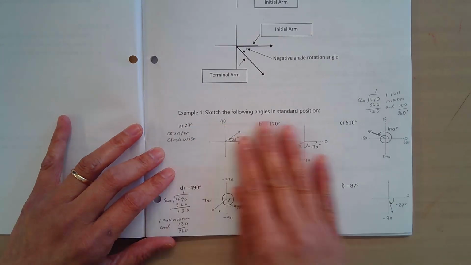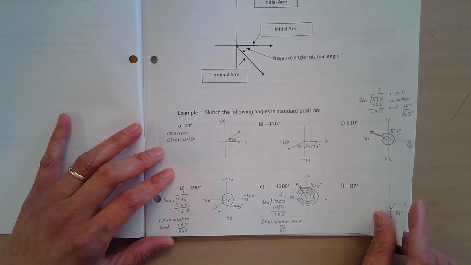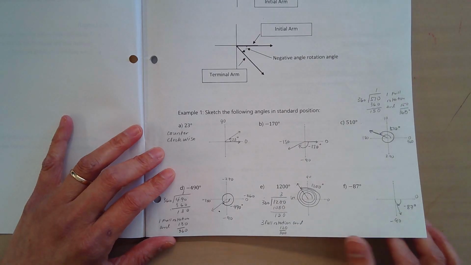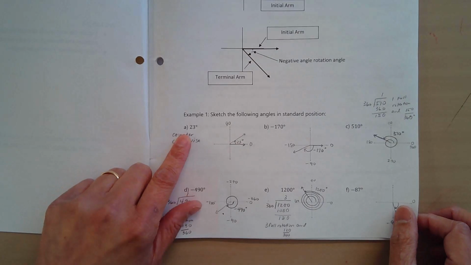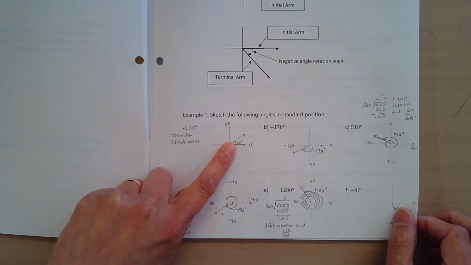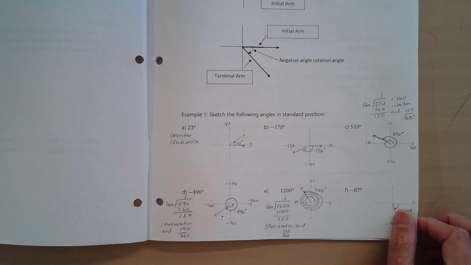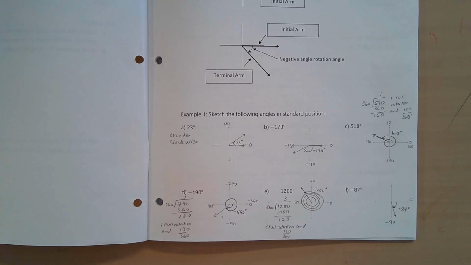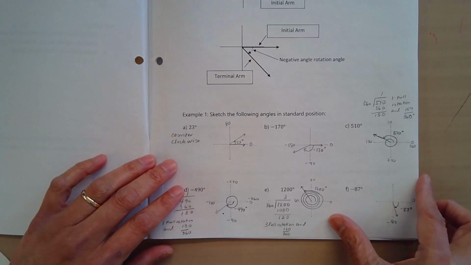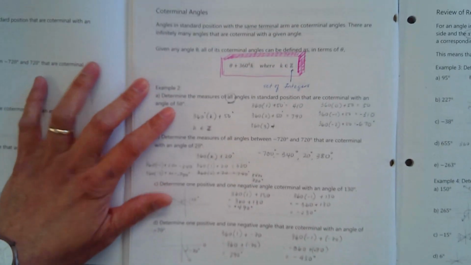These are all on the blog, so you can go and check it out. So 23 degrees, because it's positive, it's counterclockwise, stops at quadrant 1. That's the piece we did. And then we did this one.